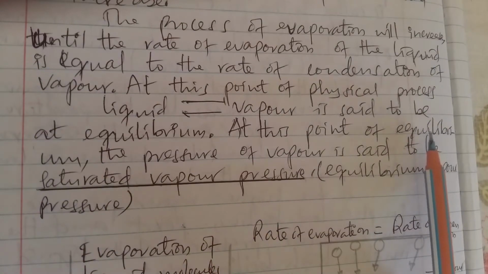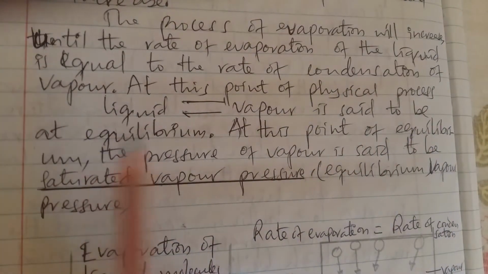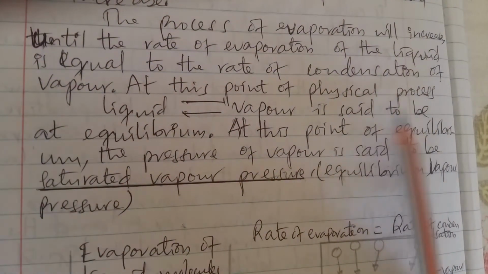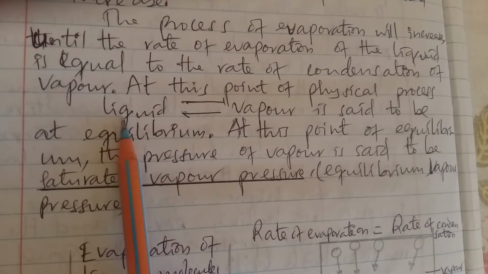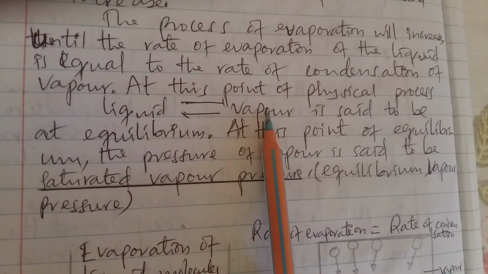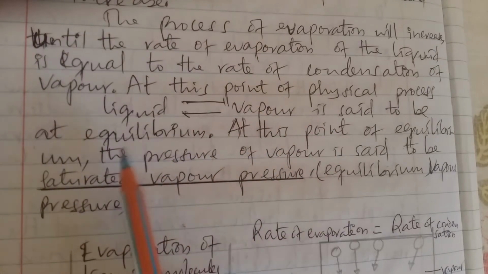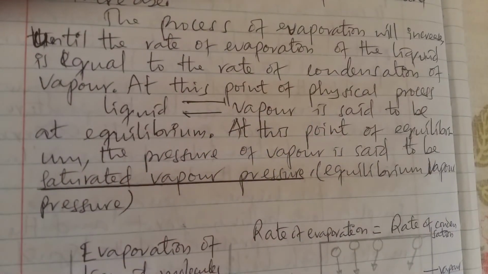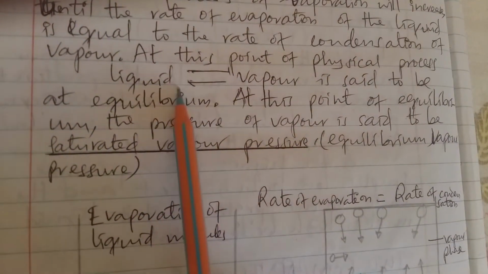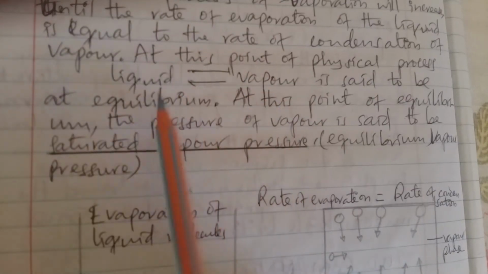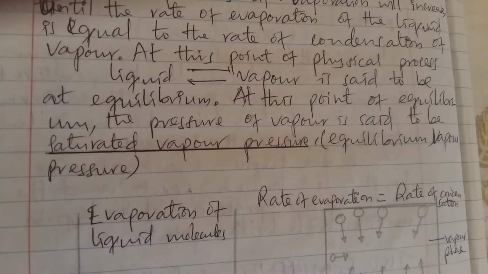Rate of evaporation is equal to the rate of condensation. At this point of the physical process, liquid changing to vapor is equal to vapor changing to liquid, and it is said to be at equilibrium. So the physical equilibrium of liquid to vapor and vapor to liquid is reached.